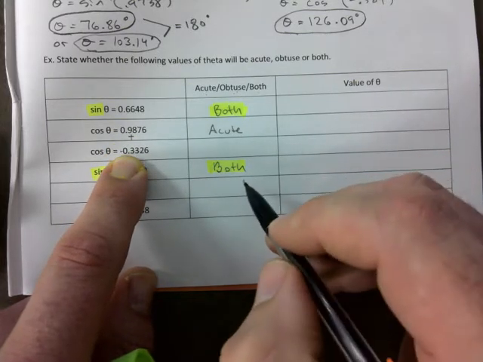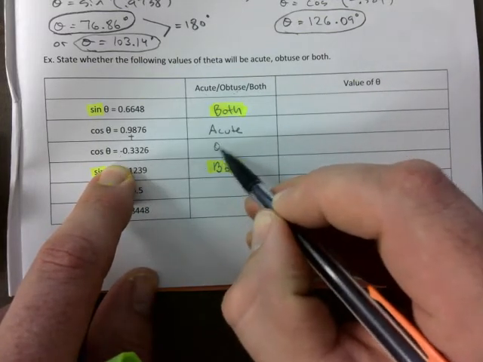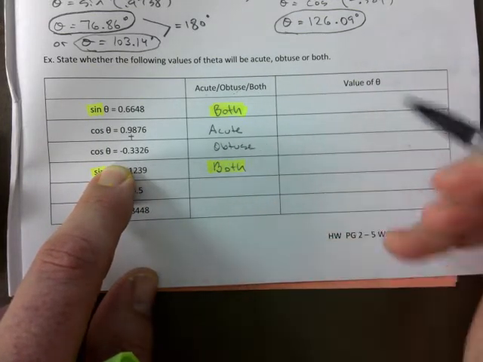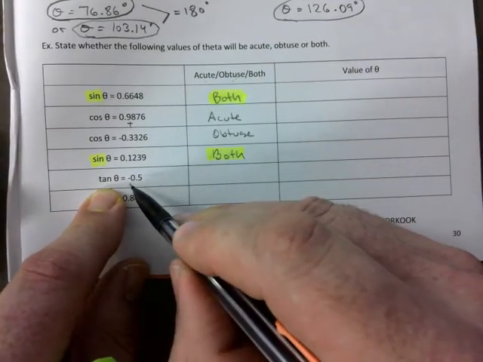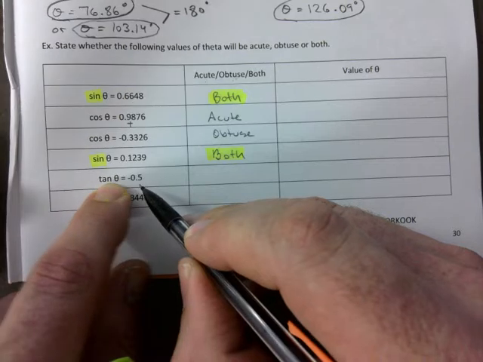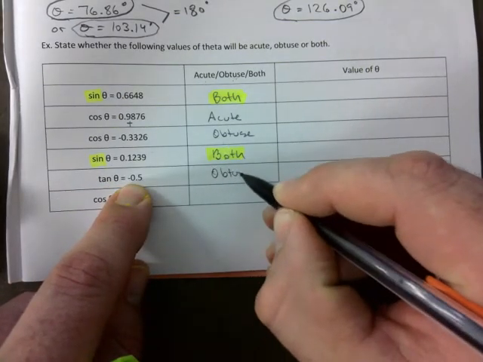Next, cosine of a negative, it's obtuse, because cosine knows the difference. Tangent behaves just like cosine. So if tangent theta equals a negative value, you know it's obtuse.